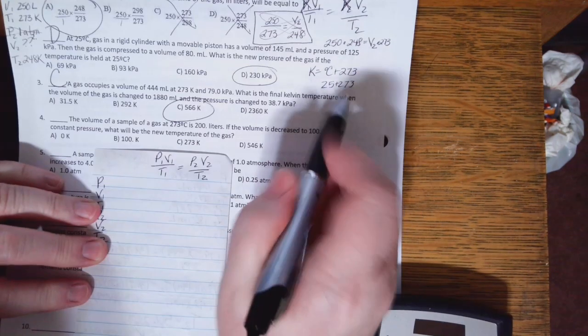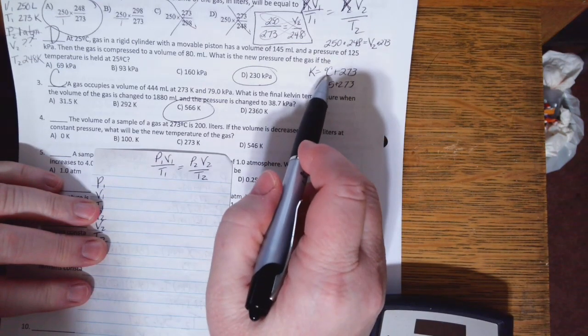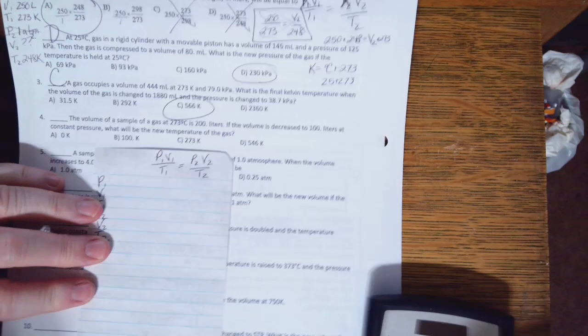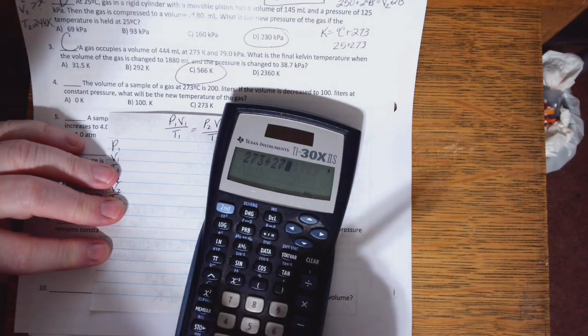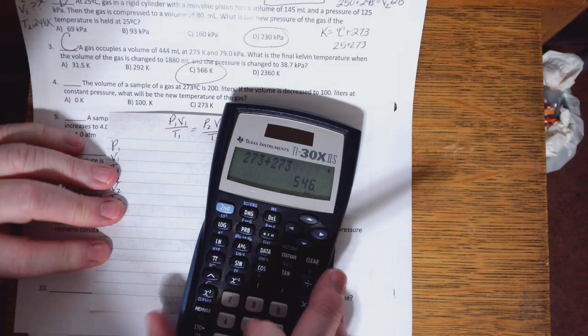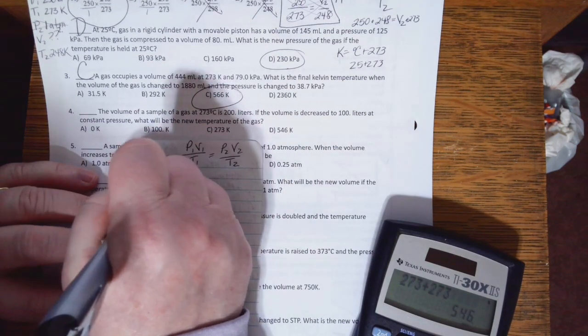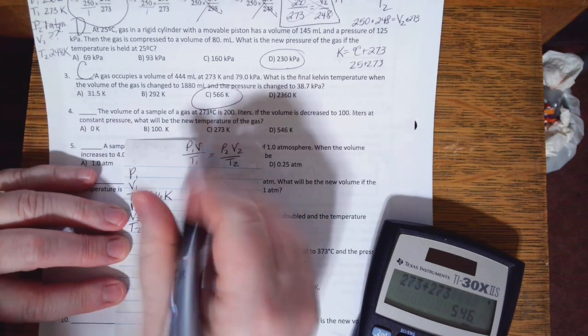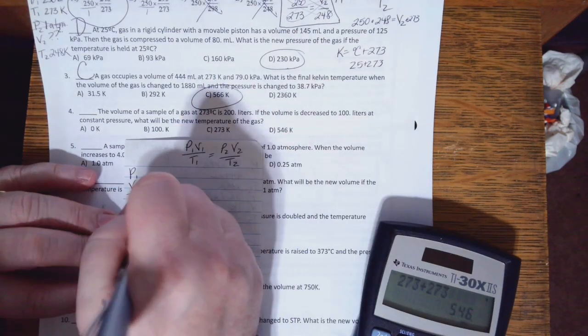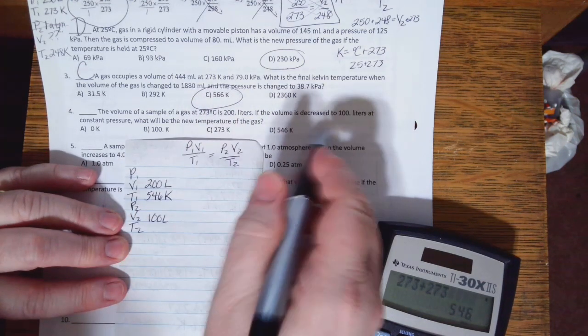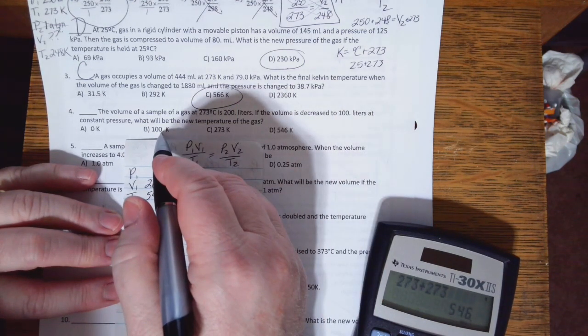I know right here, to change Celsius into Kelvin, I got to plug Celsius in here. So it's actually going to be 273 plus 273, which equals 546 Kelvin, 200 liters. If the volume is decreased to 100 liters, what is the new temperature?